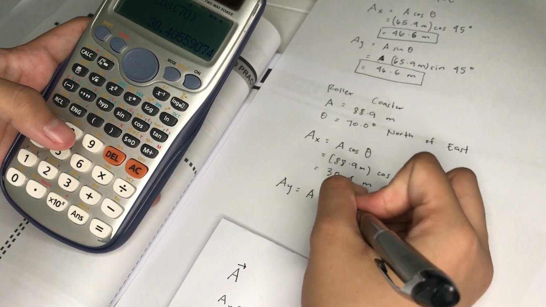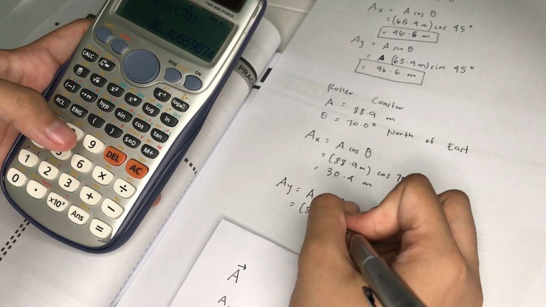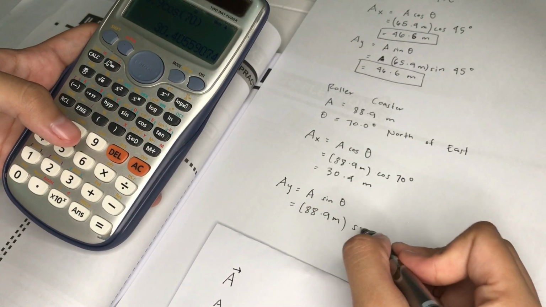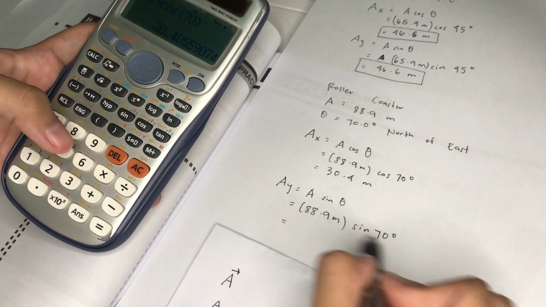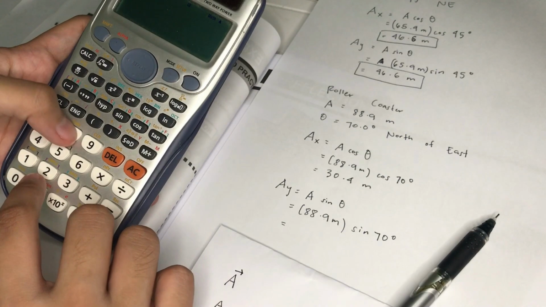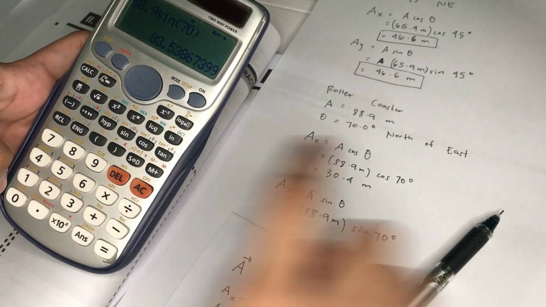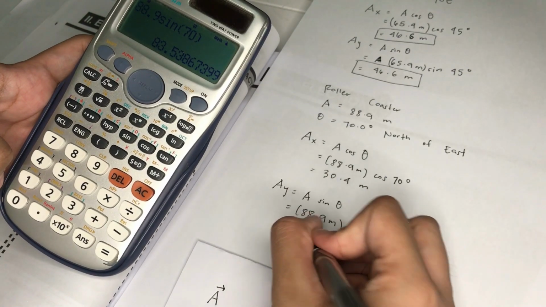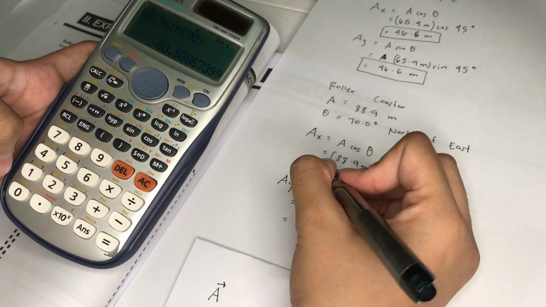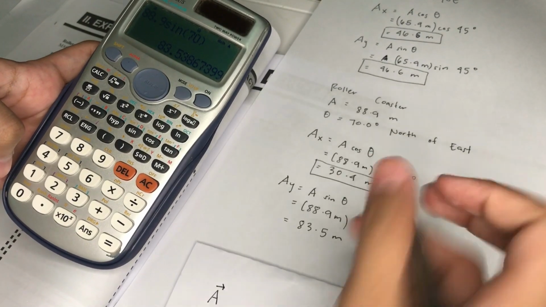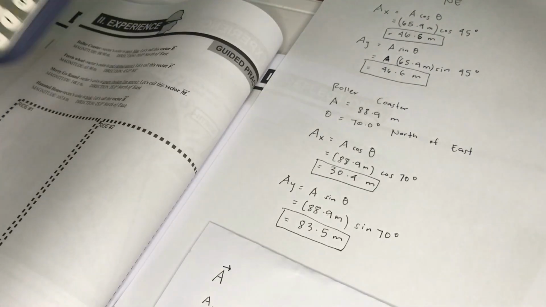A sine theta. A is 88.9 meters sine 70 degrees. Key in this equation to your calculator. 88.9 sine 70 degrees. And we will get 83.5 meters. And that's it. We have our x component 30.4 meters and y component 83.5 meters.